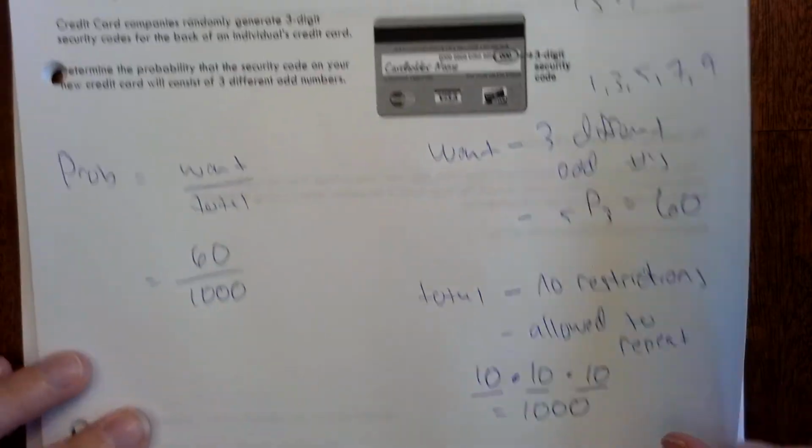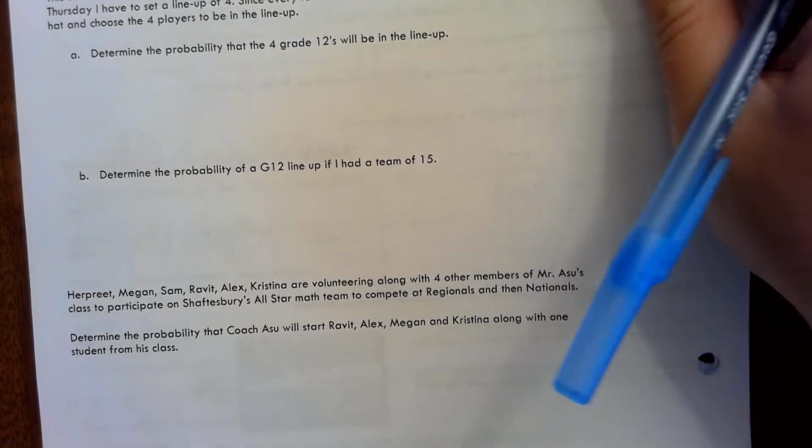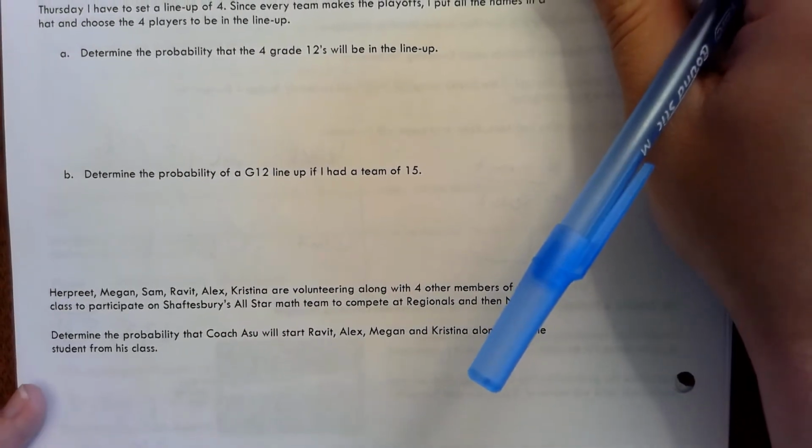Alrighty, let's flip and try the next one here. These ones definitely take a lot of practice, that's for sure. Okay, let's see this one.